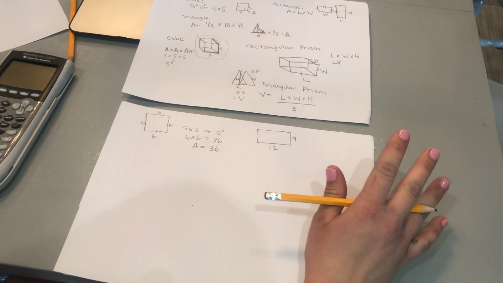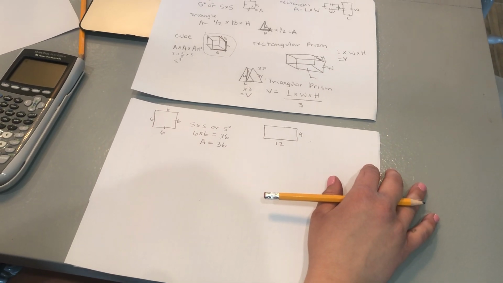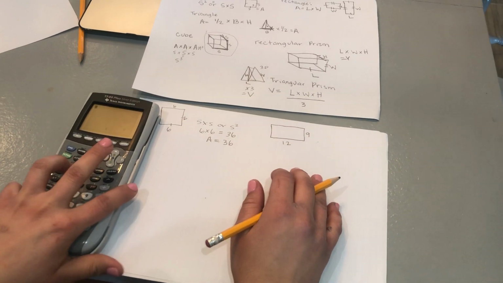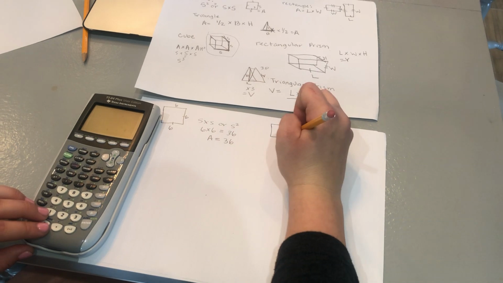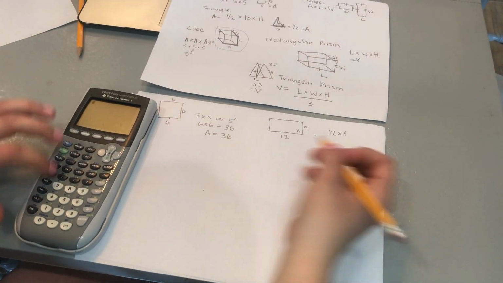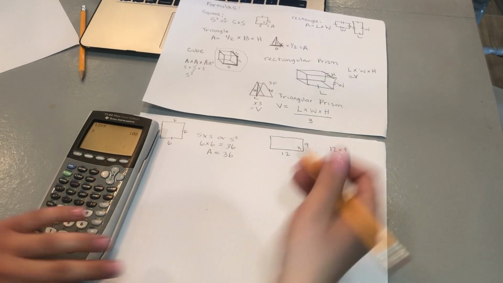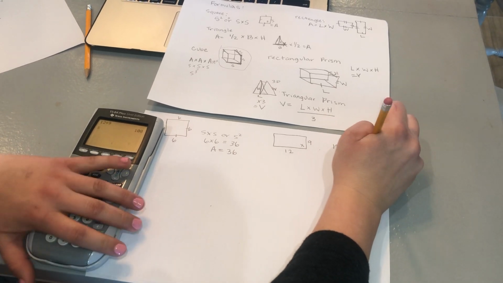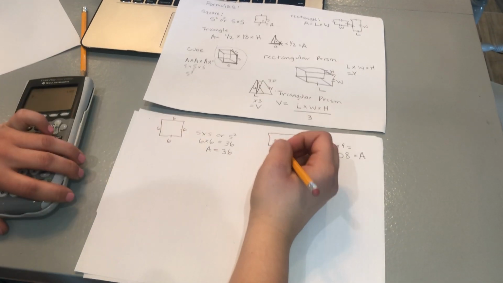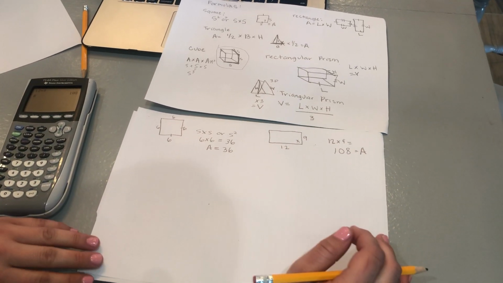Take that all back. Area is multiplication. So you're going to do 12 times 9. Each of my students will have a calculator during this lesson because we're multiplying to get the area. So 12 times 9 equals 108, which is the area of that rectangle.